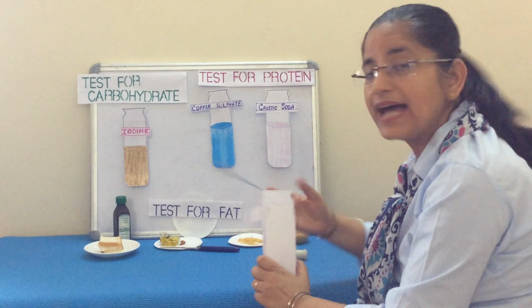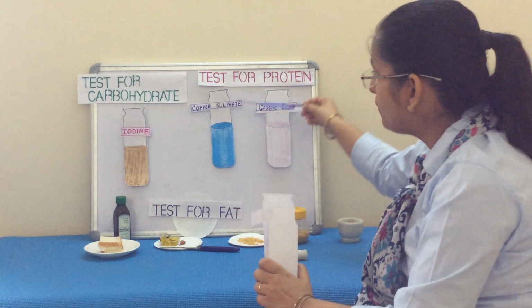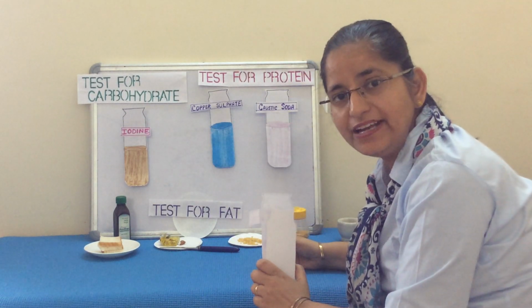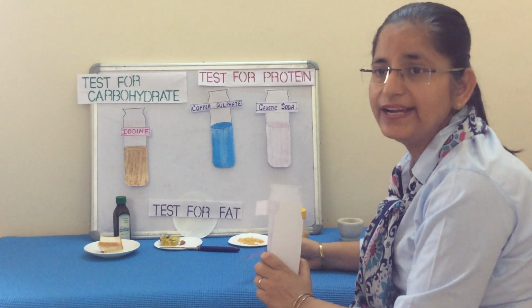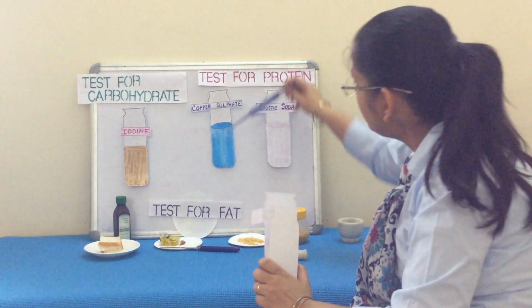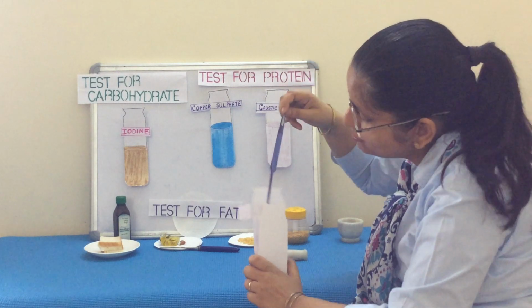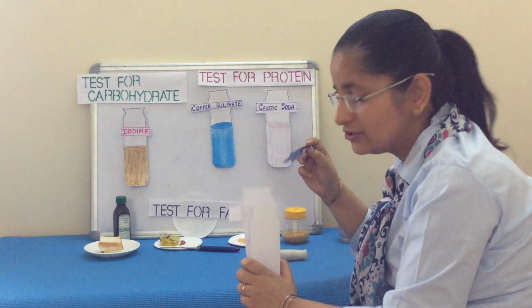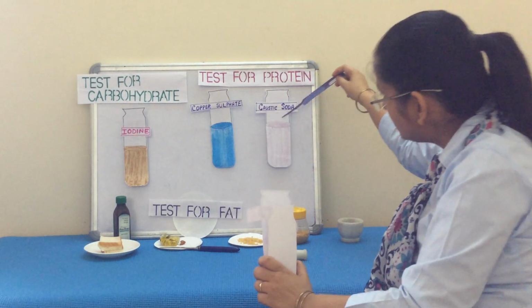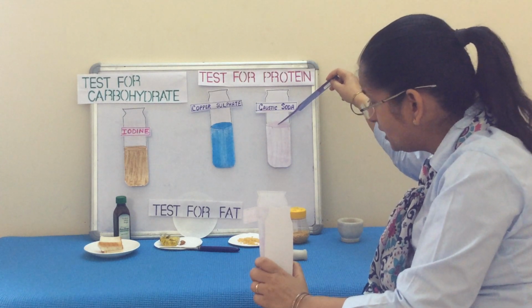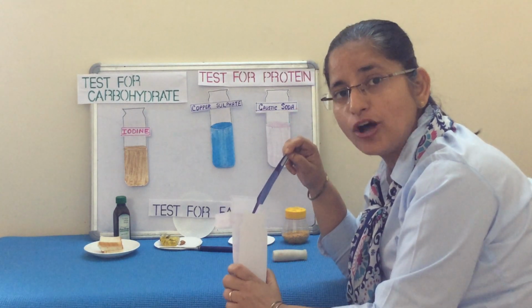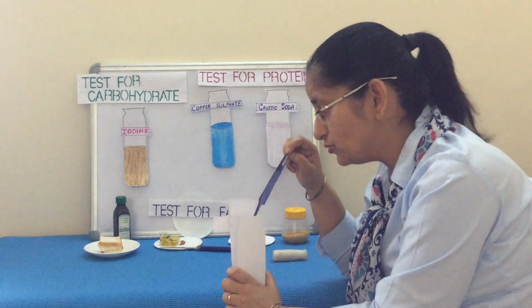After this sample is added in water, then we need to add first sample, that is copper sulfate, and the amount that we need to add is only 2 to 3 drops. So we will take copper sulfate and add 2 to 3 drops into the test tube. Then we will take caustic soda solution and we will add 10 drops of caustic soda to the solution.